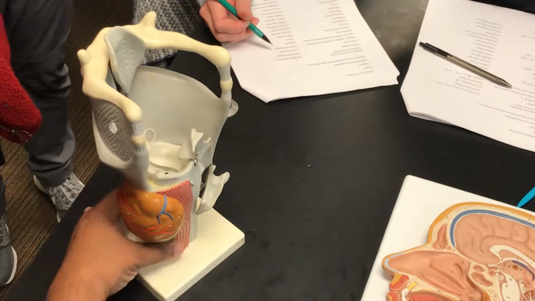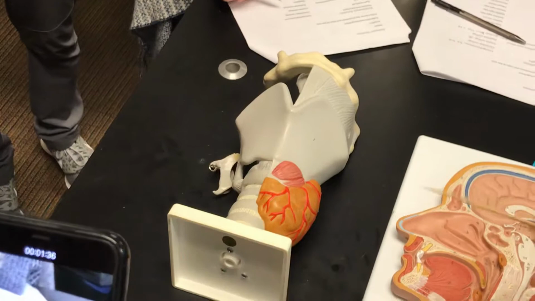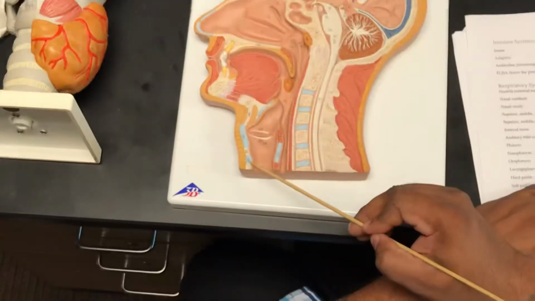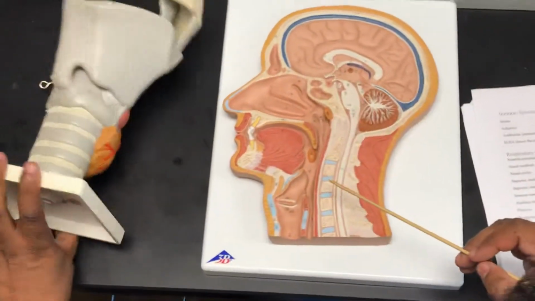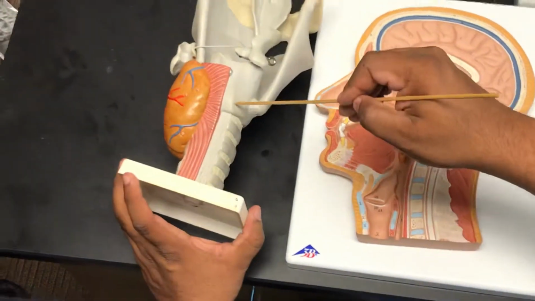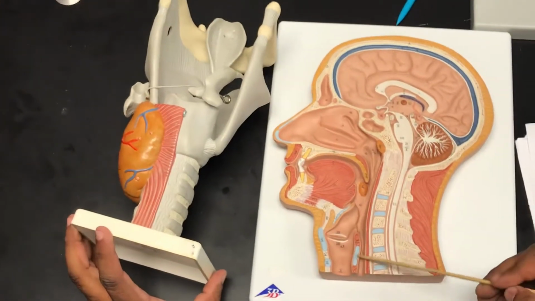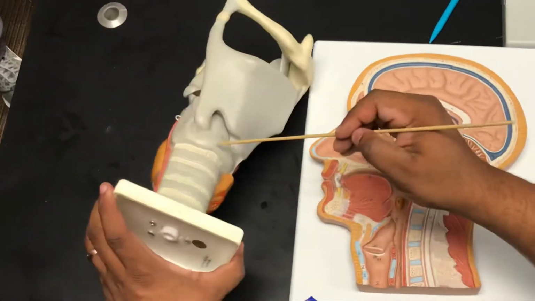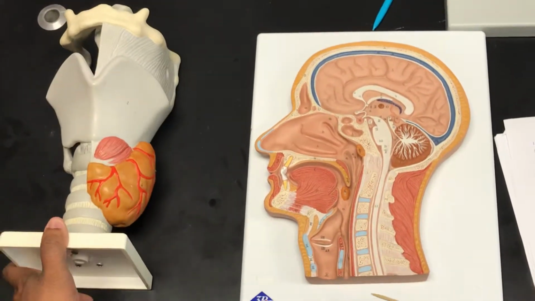Next one is the cricoid cartilage. This right here, of course, is the cricoid cartilage. Okay, and this model right here is the cricoid cartilage. Alright. Now the cricoid cartilage runs anterior to posterior, right? So I could really say that this portion too is also the cricoid cartilage, but the posterior aspect of it. This here is also cricoid cartilage. So it could run from the anterior to the posterior.